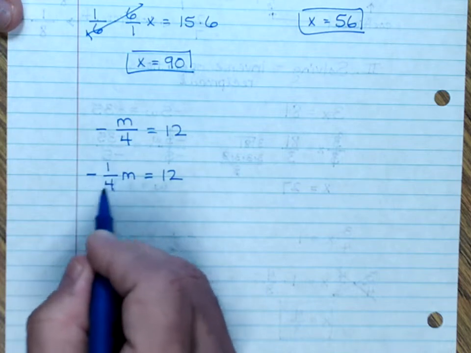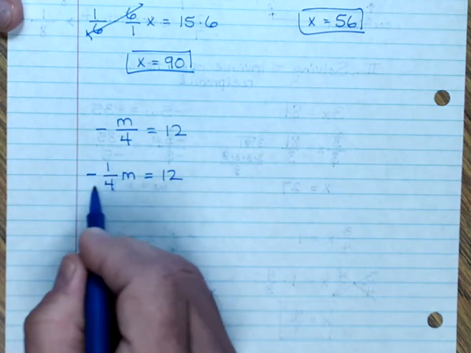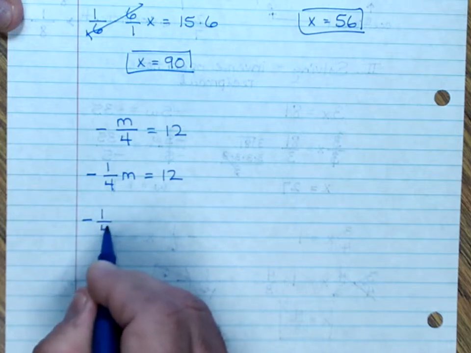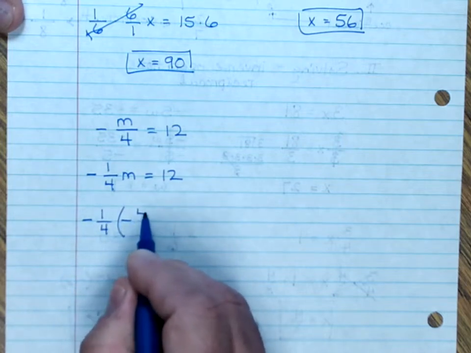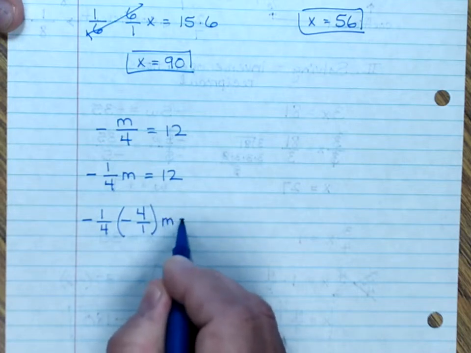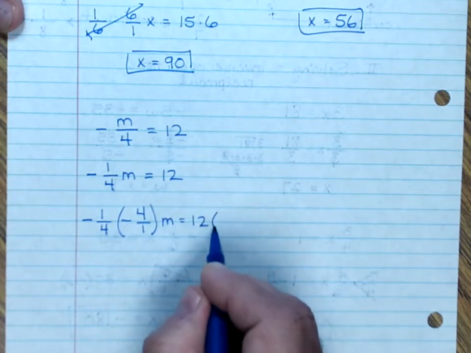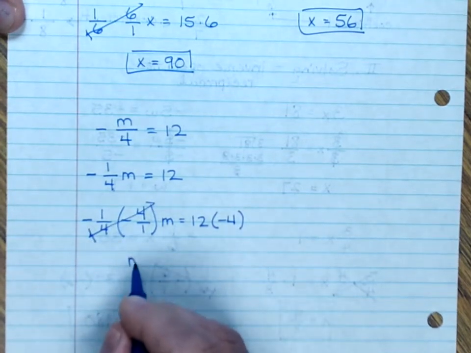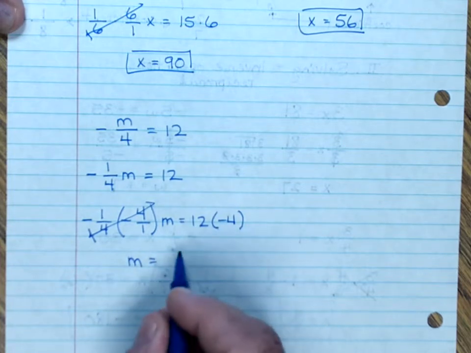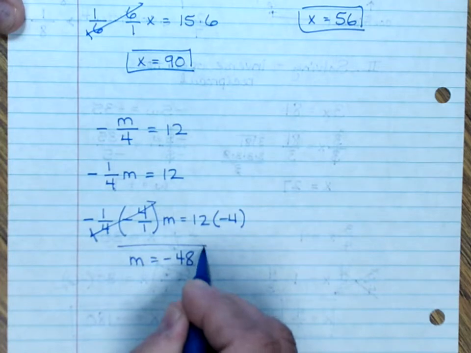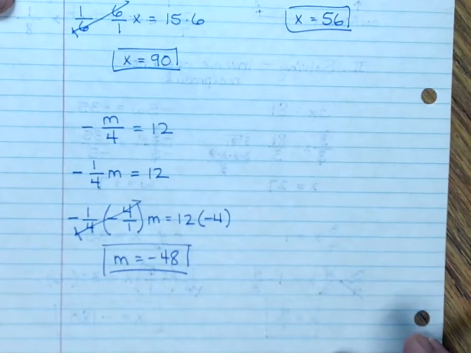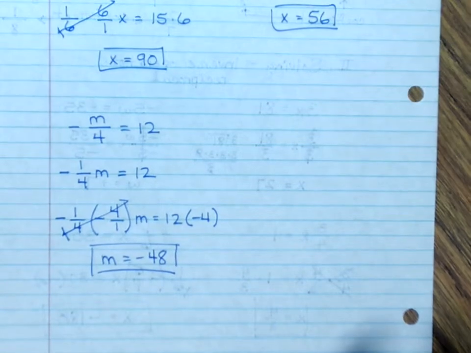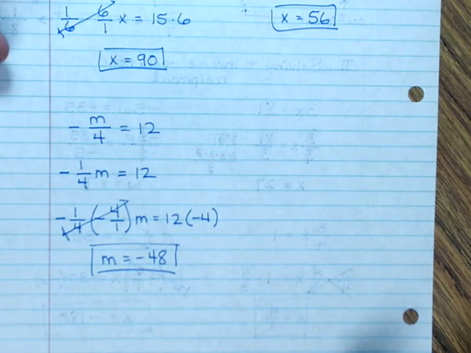So the multiplicative inverse of negative 1/4 is negative 4 over 1. And we're multiplying that negative 4 on both sides. That's 1. And then the product of 12 and negative 4 is negative 48. Something else I want to remind you about is be sure to read the directions. If it doesn't say to check your work, then you don't necessarily have to, but it's always good practice, especially if you're not sure about your solution.